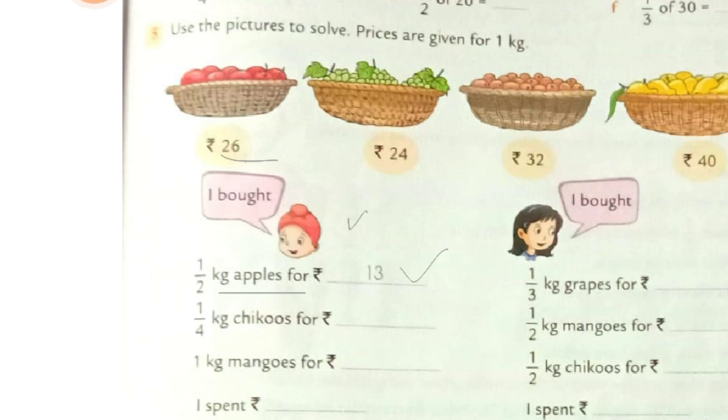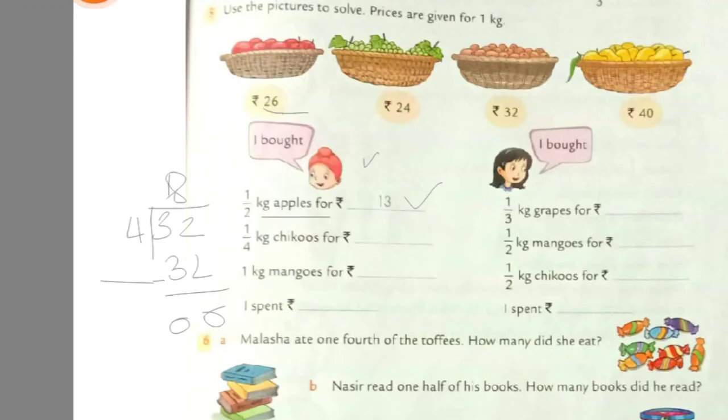So what will we do? Yes, we will divide this 32 by 4. So when we divide 32 by 4, we will get our answer 8. So what will we write here? 8. Okay, now he has purchased 1 kg mangoes. So what is the price of mangoes? 40. Here we don't need to find out a fraction because it is 1 kg.